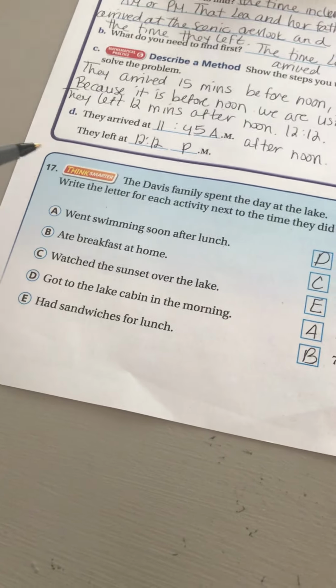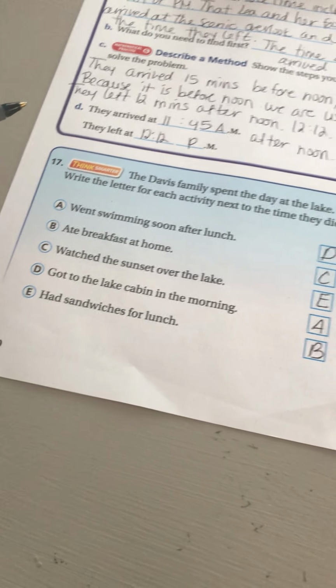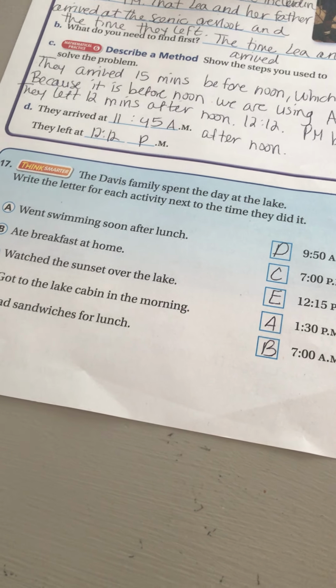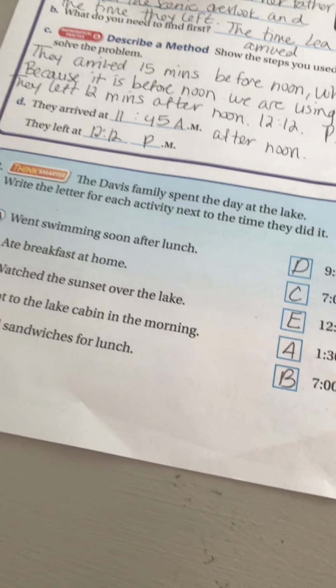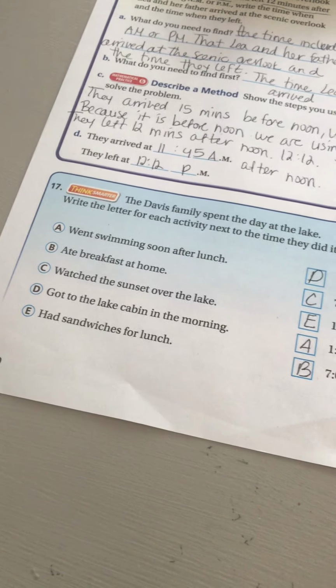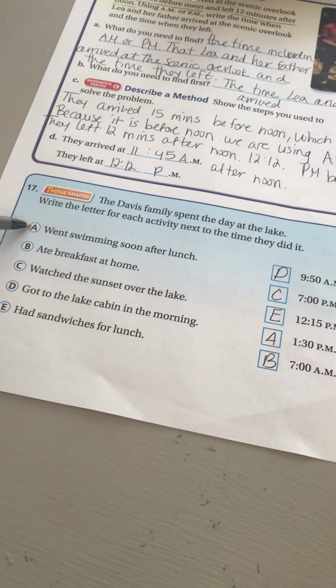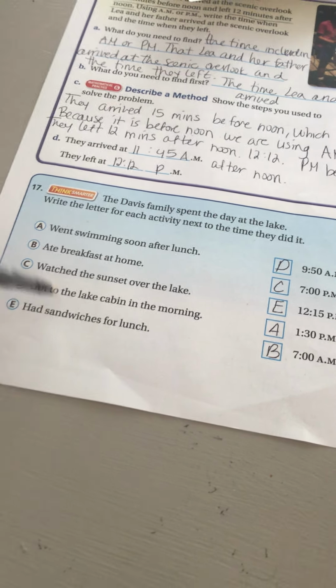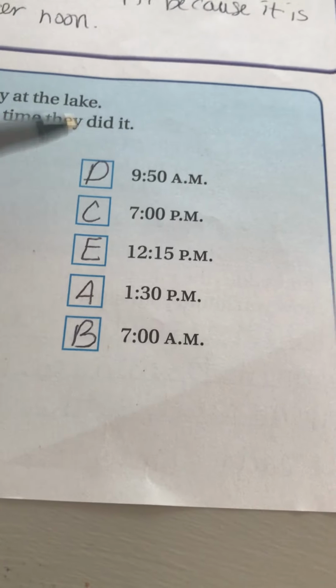The last question for today's lesson is number 17. The Davis family spent the day at the lake. Write the letter for each activity next to the time they did it. So you'd have to read over these and then think, what time would these most likely be done?